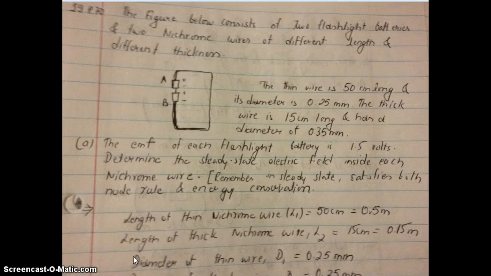For this screencast for chapter 19, I have chosen a problem from the book. The problem is that there are two flashlight batteries which are connected by nichrome wire of different length. Here you can see this is the thick nichrome wire and this is the thin nichrome wire. Problem A says that if the EMF of these batteries is 1.5 volt each, find the steady state electric field inside each nichrome wire.